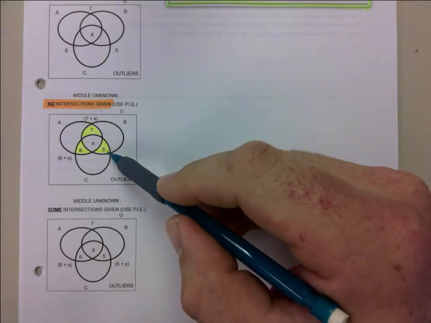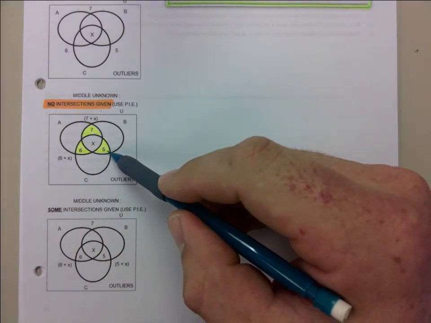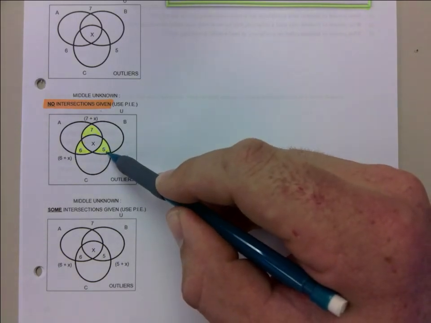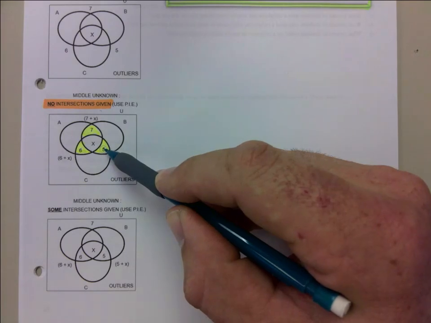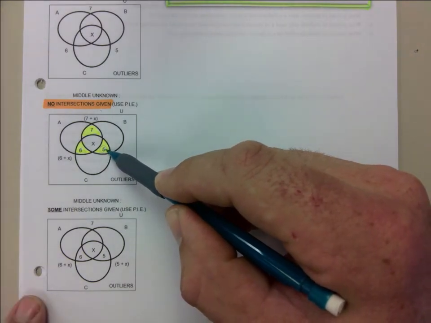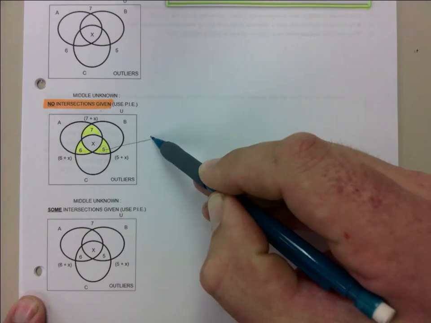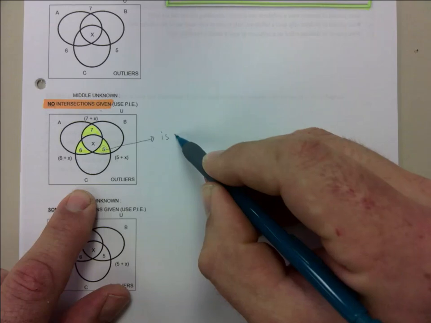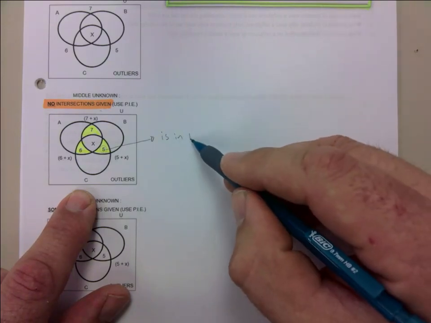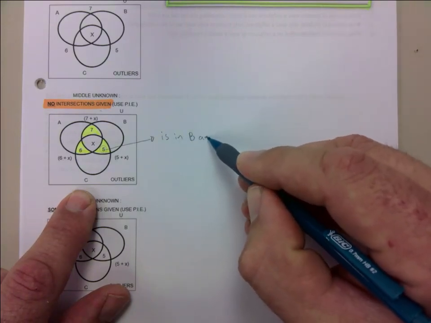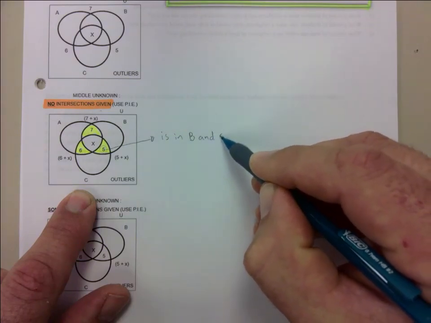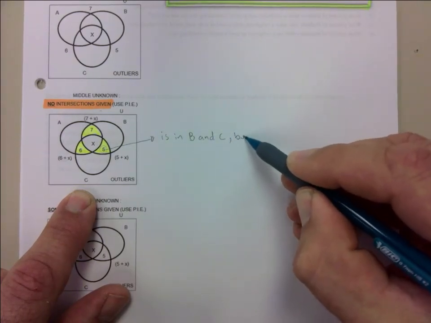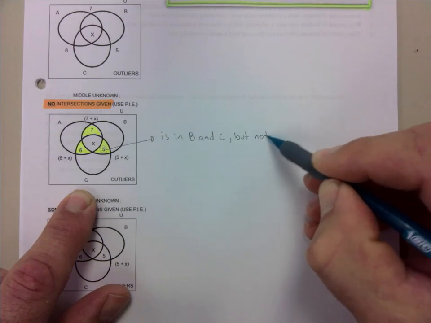I want to make one arrow to this part. So let's say you wanted to, how do you know that 5 goes in there specifically? I'm just going to go out here and say, is in B and C, but not what?